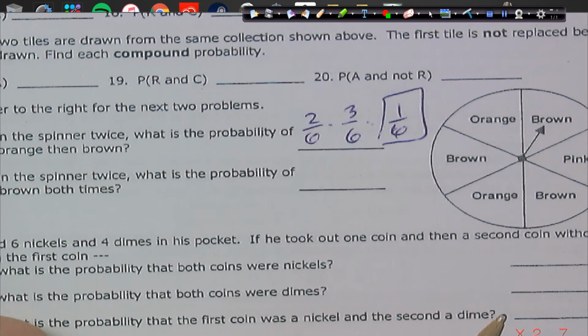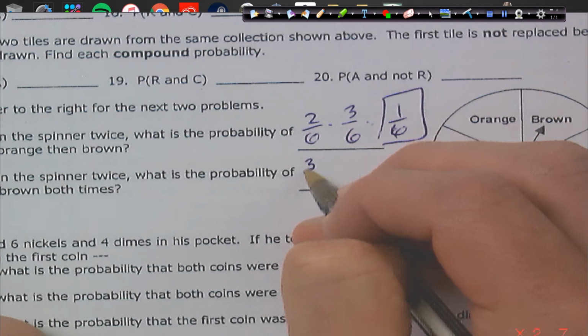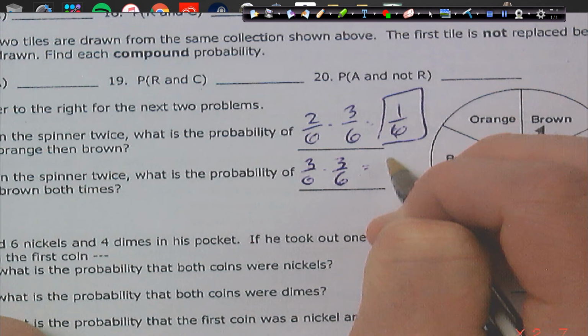You spin the spinner twice, the probability of spinning brown both times. That's going to be 3 out of 6 times 3 out of 6. That should be 1/4.